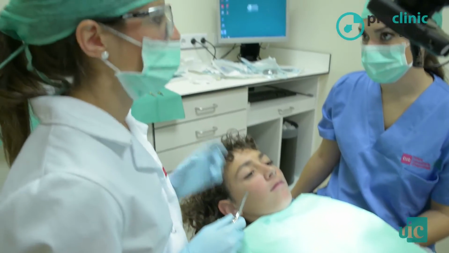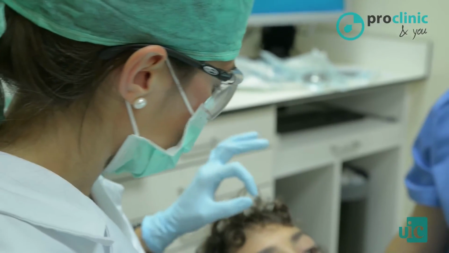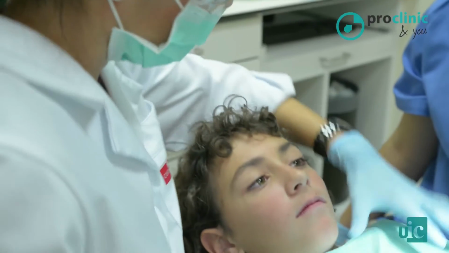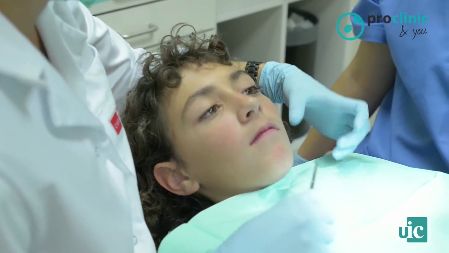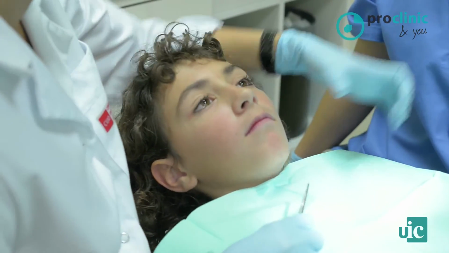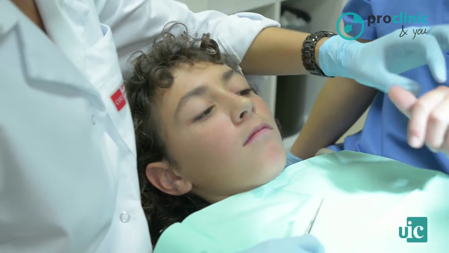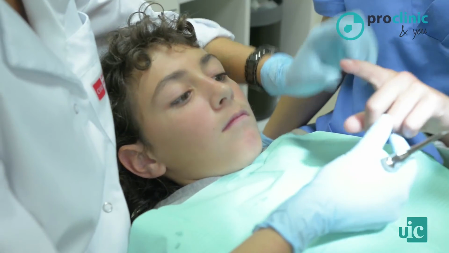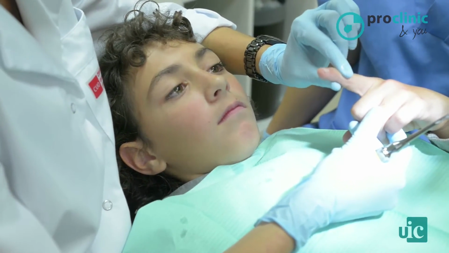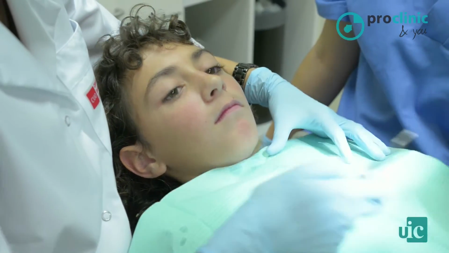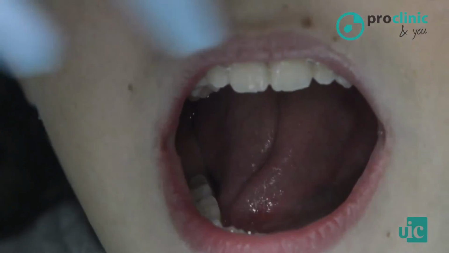Next, we are going to luxate the tooth to detach the periodontal fibers. You will feel some strength, but not pain, only strength and pressure. Give me a finger and I will show you an example. I'm grabbing your finger and you can feel that I'm moving and squeezing it, but it does not hurt. And I will do the same with the tooth. Do not bother, it is just pressure.